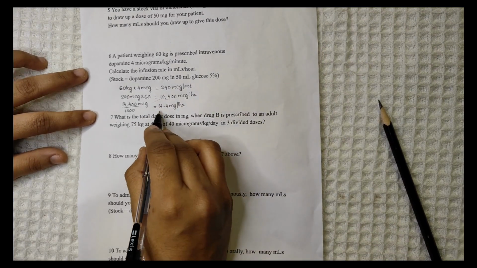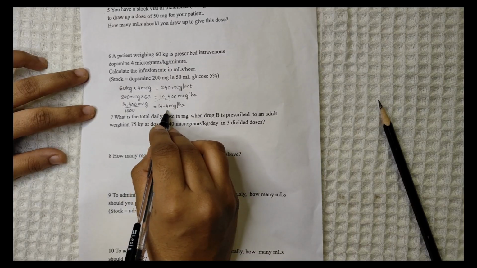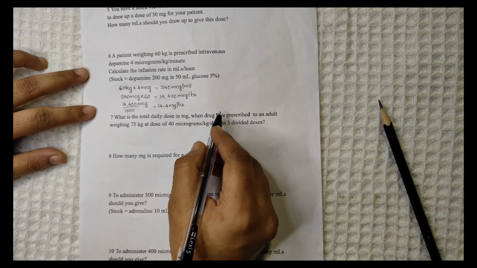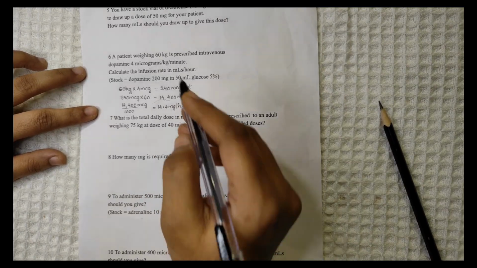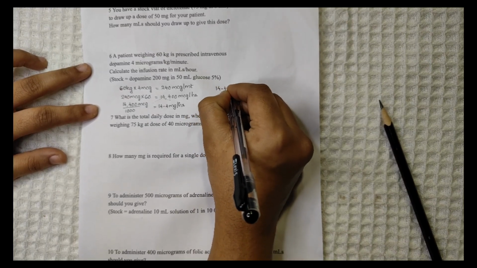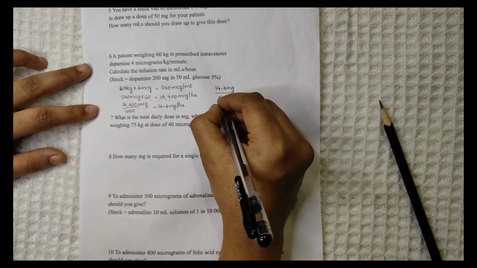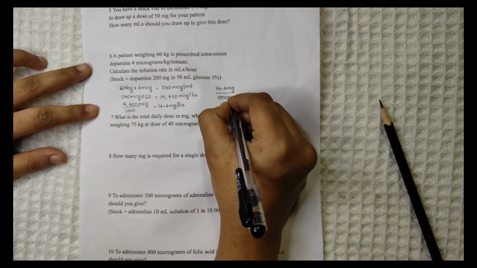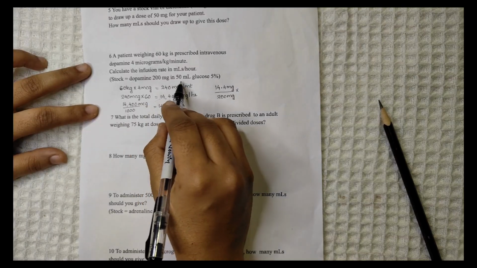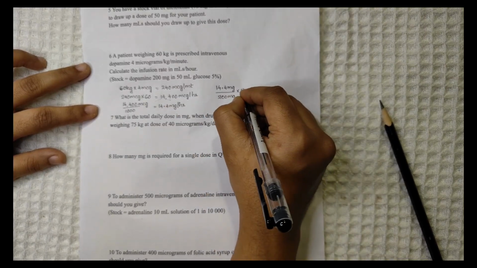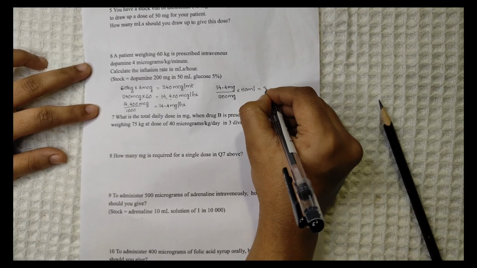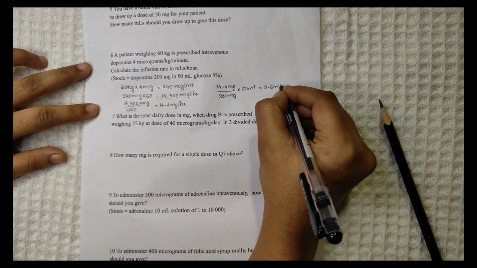So now our prescribed dose will be 14.4 milligram per hour. Now we need to convert it into milliliter per hour. For that, our prescribed dose is 14.4 milligram divided by the available stock, which was 200 mg, into 50 ml, because we need to give it in 50 ml glucose 5%. That's why it's 50 ml. So we will get the answer as 3.6 ml per hour.